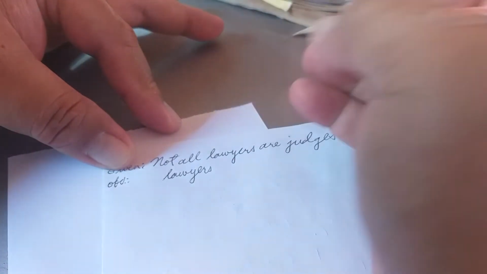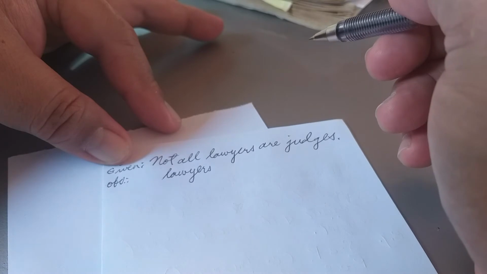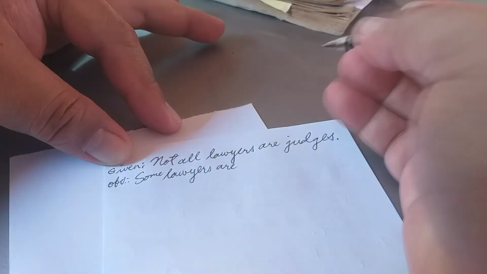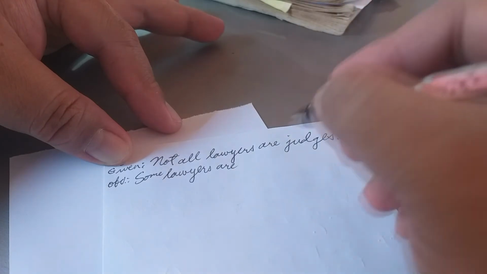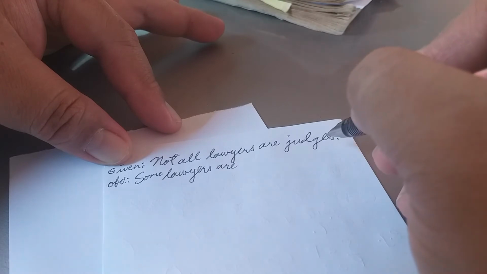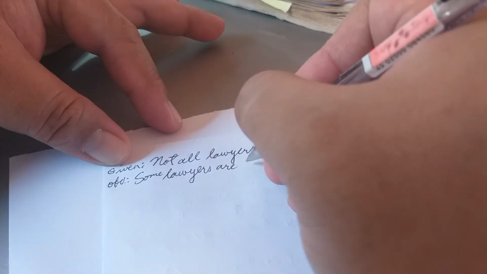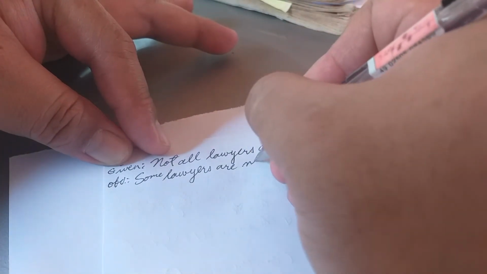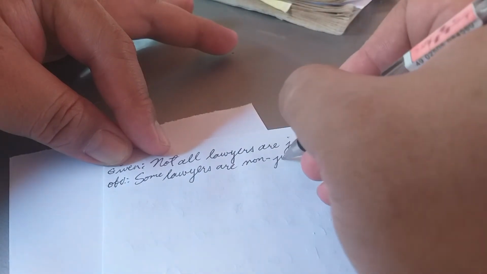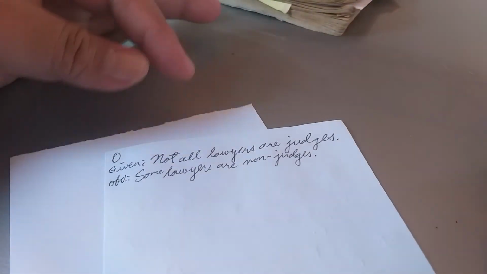Then the second step is to change the quality of the copula from not all are into some lawyers are. And then from judges, you're going to contradict the predicate term, so some lawyers are non-judges. That is your obversion.